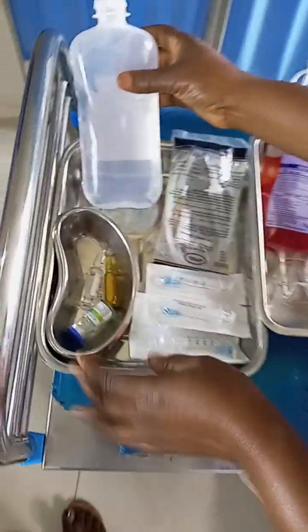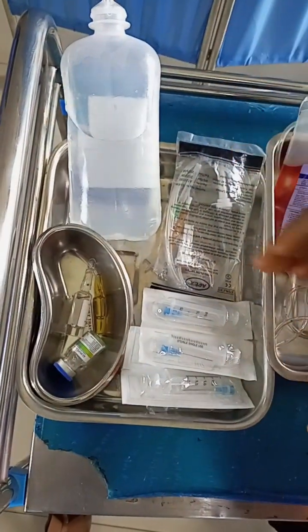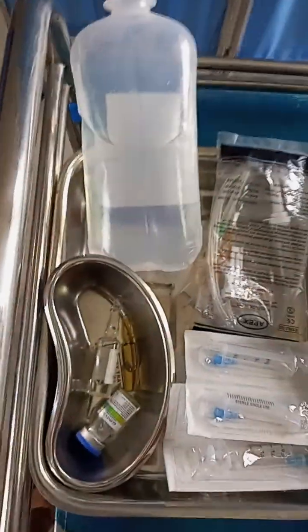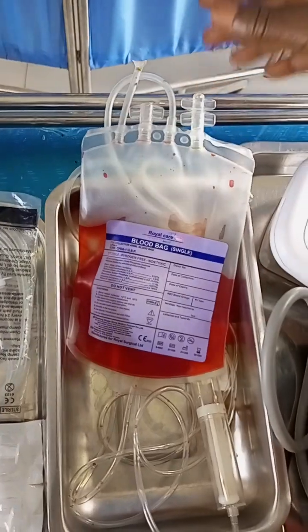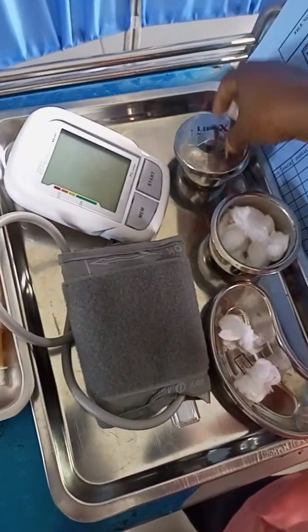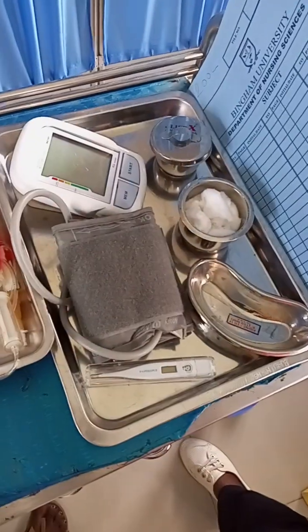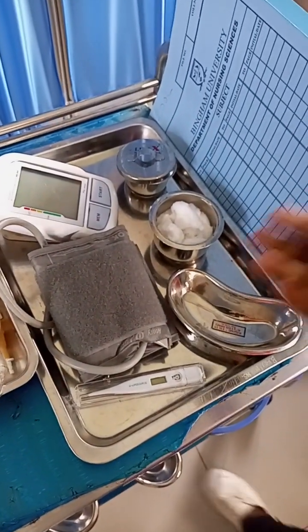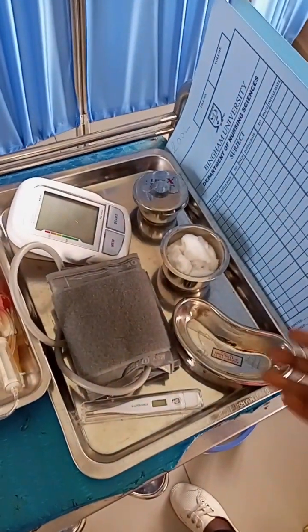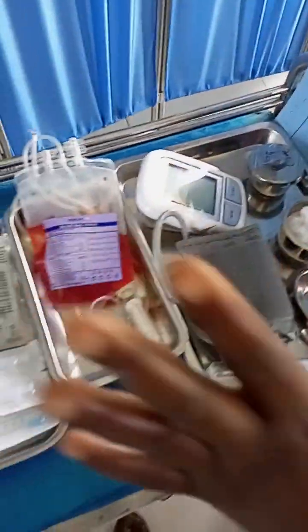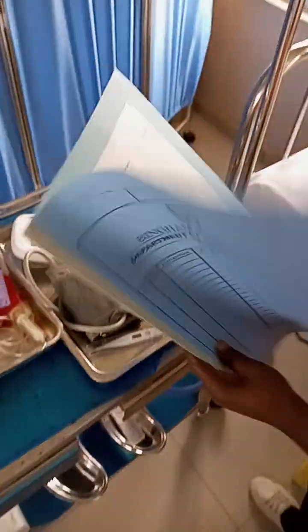My emergency tray containing furosemide, hydrocortisone, promethazine, normal saline. And this is the blood that I've collected from the blood bank, of course. This is my tray for vital signs. Remember, when you are transfusing blood, monitoring the patient's vital signs is very, very important. So my requirements are set, and of course I have my patient's file, which I will cross-check.